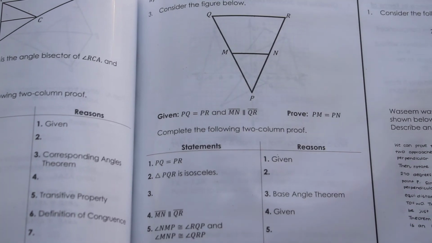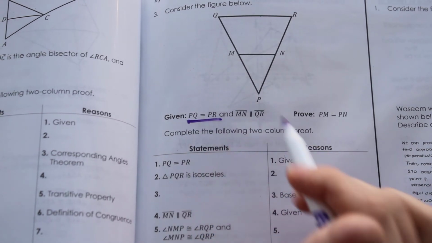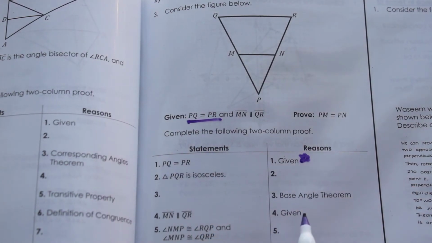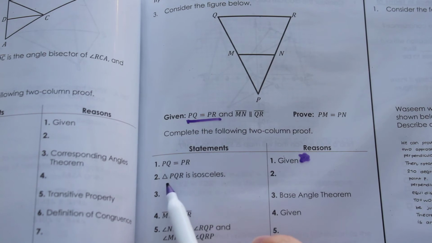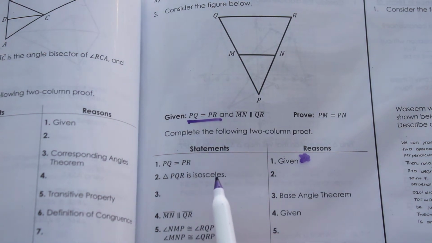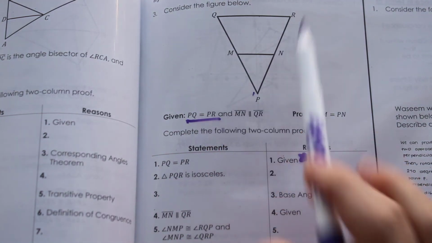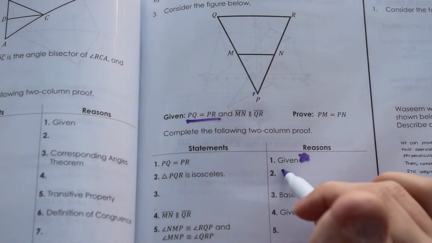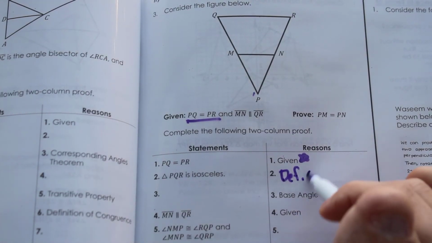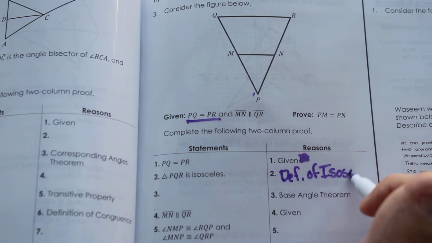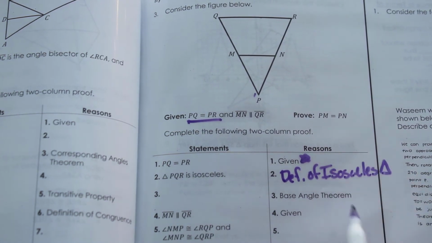So the first statement they list us is PQ equal to PR. Well, where did that come from? Well, it came from right up here in our given. So it is our given. Next, it tells us that triangle PQR is isosceles. Why do we know that triangle PQR is isosceles? Because we have that two sides are congruent or equal, and this is by definition of isosceles triangles.